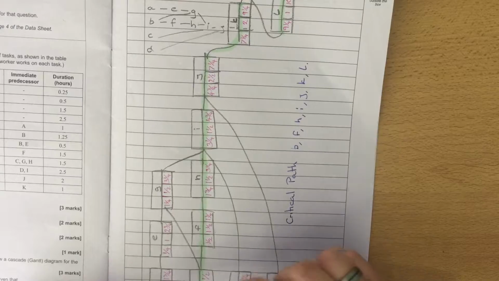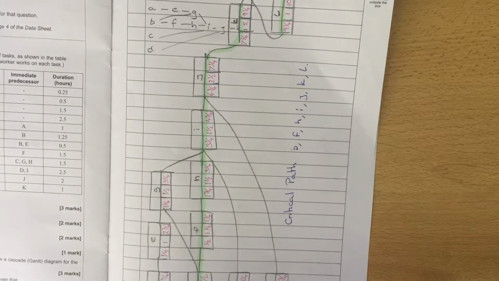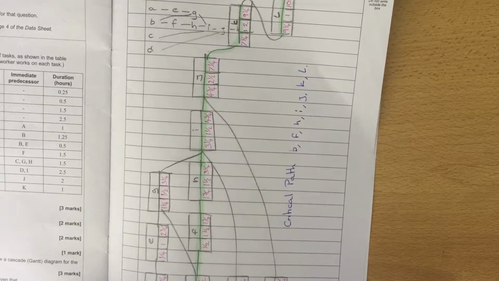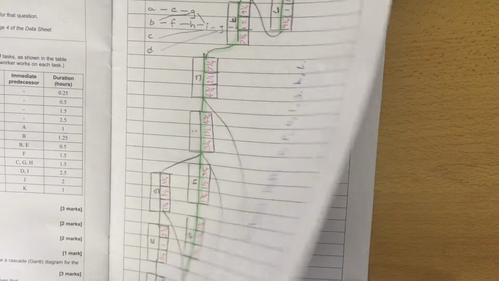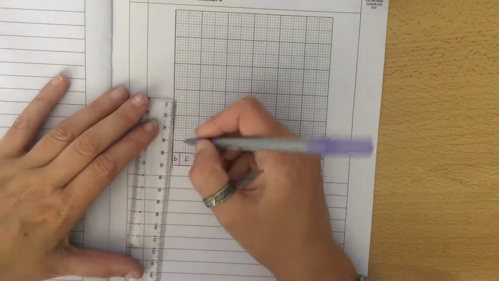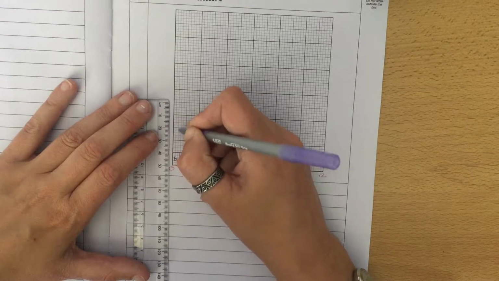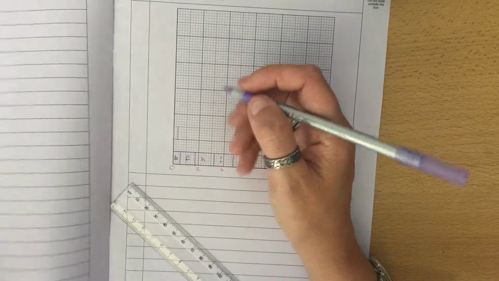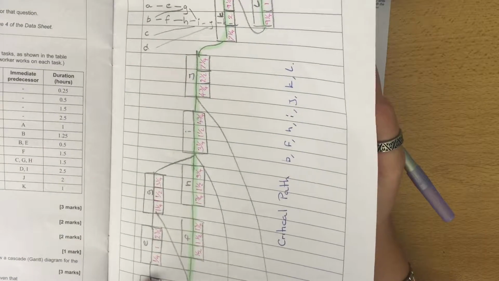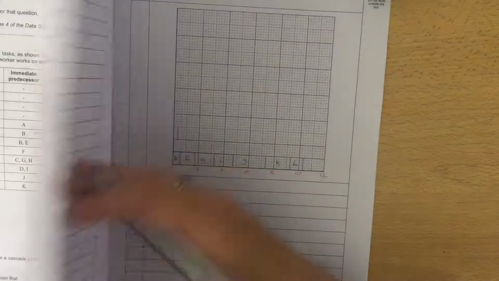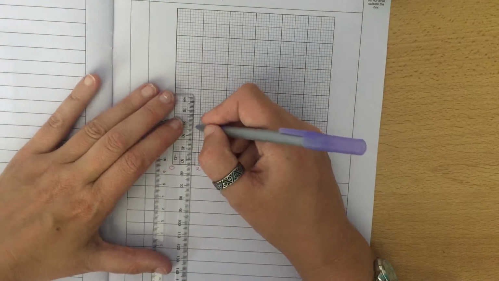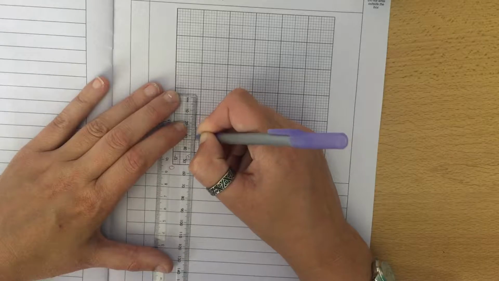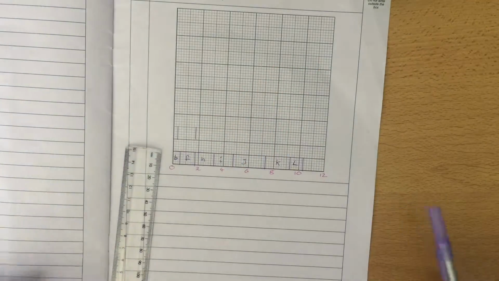We've now just got to do these ones. So we have A, which is 1/4 long and can go up to 1 3/4, which is at the end of F. Okay, right.